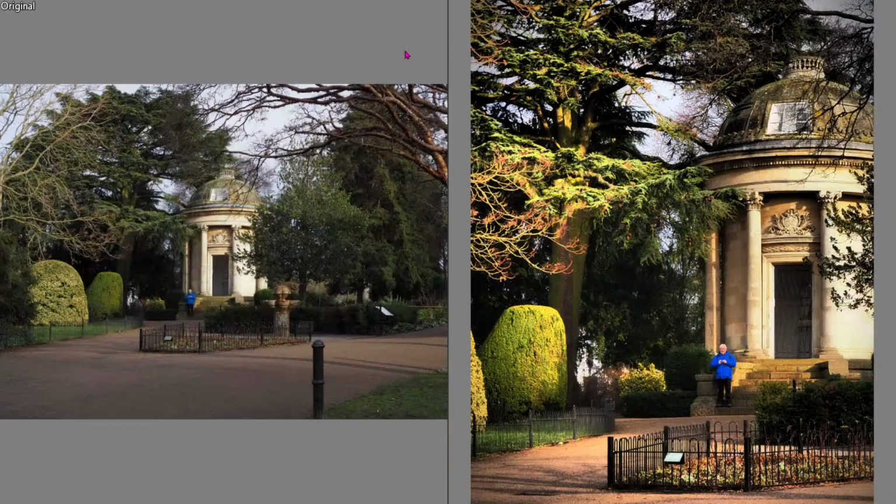So, yeah, I didn't catch the busyness of the branches on the left side right away, but I think with the dude there, it's an interesting contrast of color with the green, the blue, and the yellow.